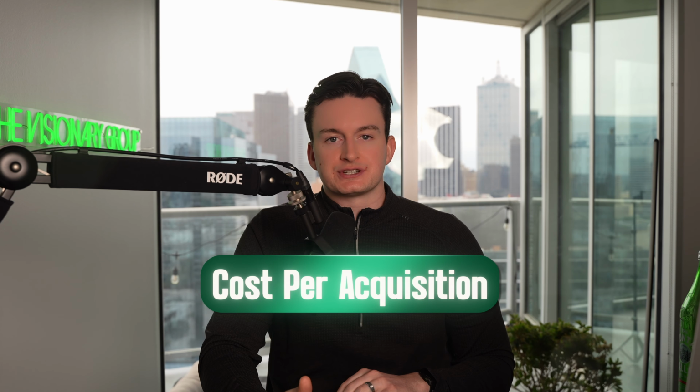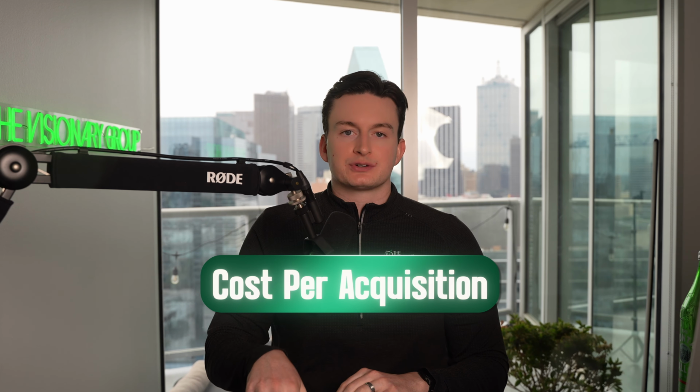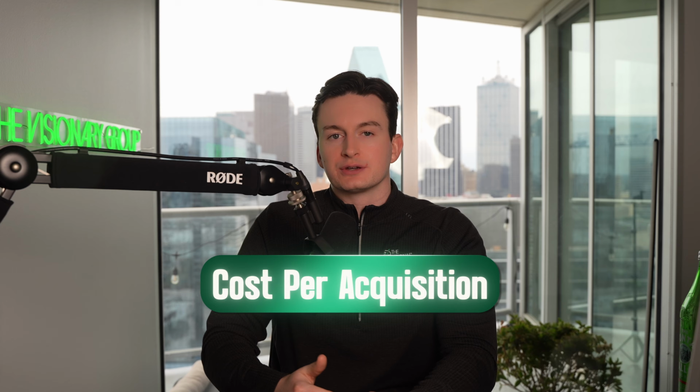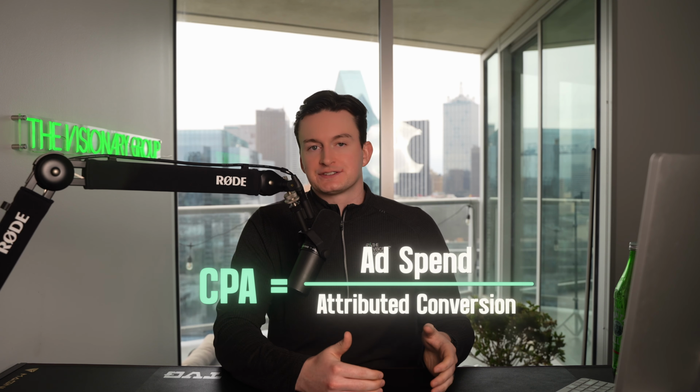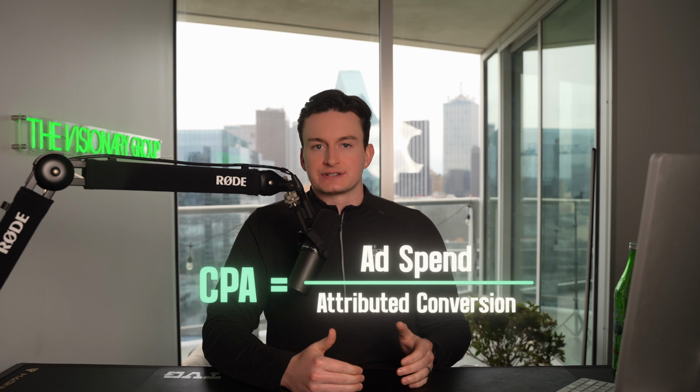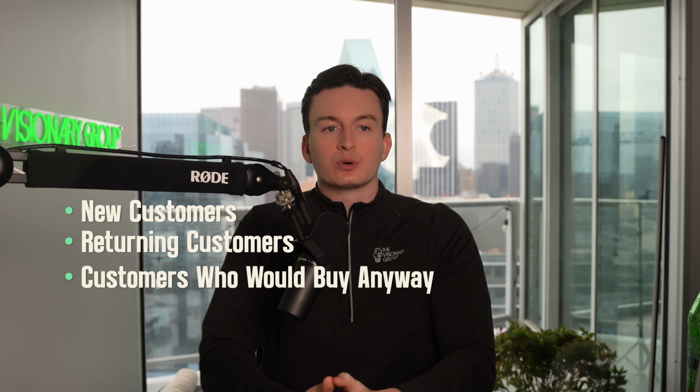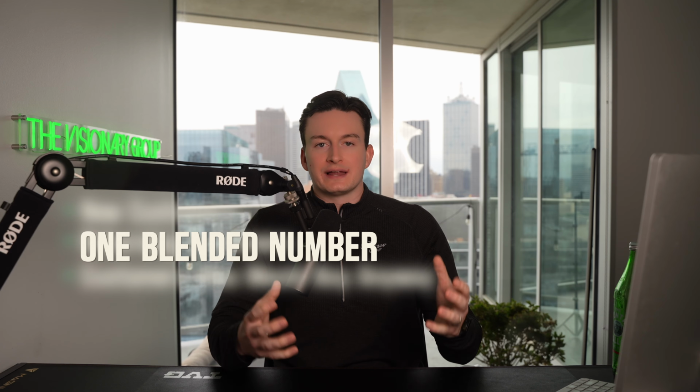So there are typically 3 numbers brands use to measure acquisition, and most people treat them as the same thing, but they're simply not. First is CPA, your cost per acquisition. This is what you see in Meta, Google, every ad platform will tell you your CPA. It's simply ad spend divided by attributed conversions. The problem is it counts every conversion the platform takes credit for. That includes new customers, returning customers, people who are going to buy anyway, all in one blended number.